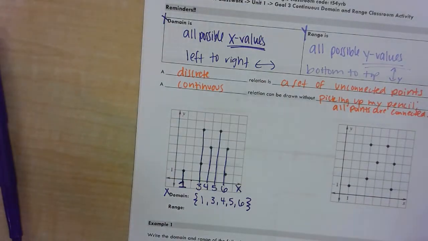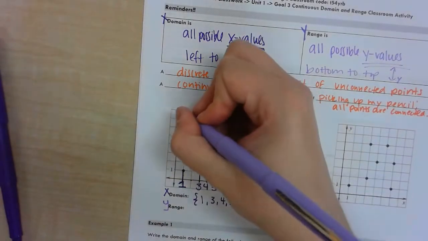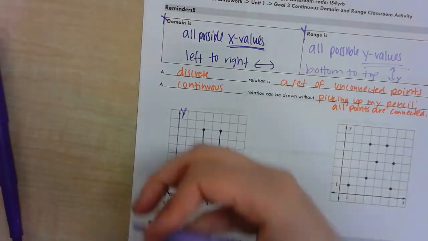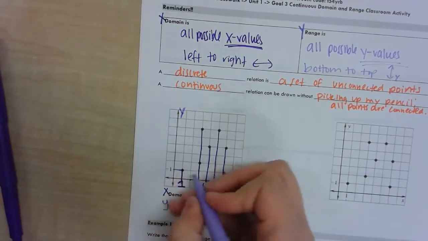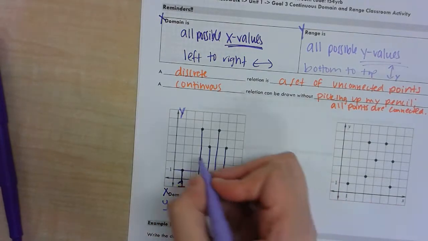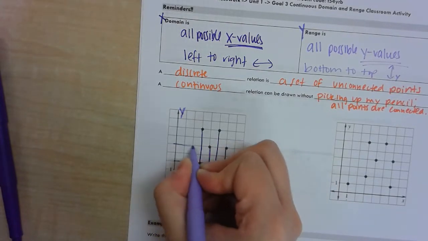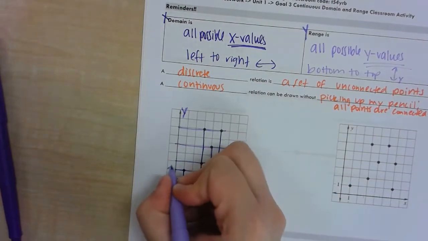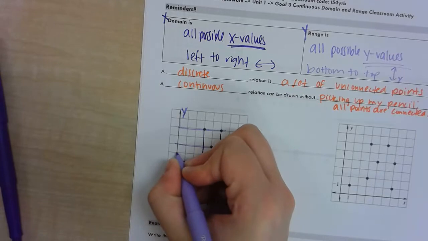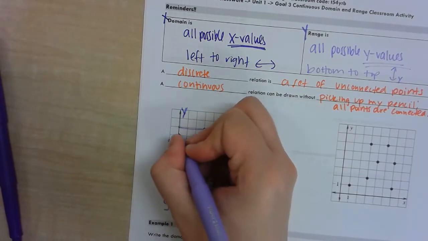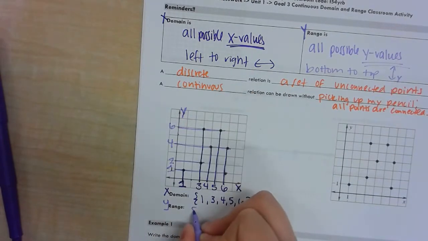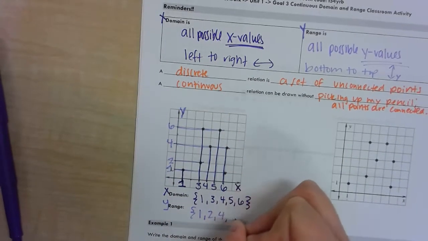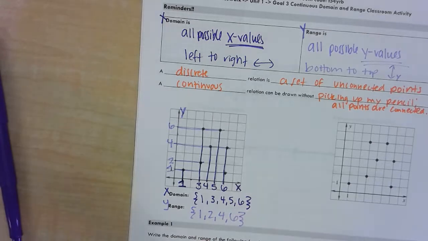For my range, I know that's my y values, so I'm going to connect my points to the y-axis, which is over here. And remember, I go from bottom to top, so I'm going to connect this one, this one, these two right here, and these two right here. So I see I have a point connected at 1, at 2, skip 3, 4, skip 5, and 6. So my range, if I'm reading from bottom to top, will be 1, 2, 4, and 6.